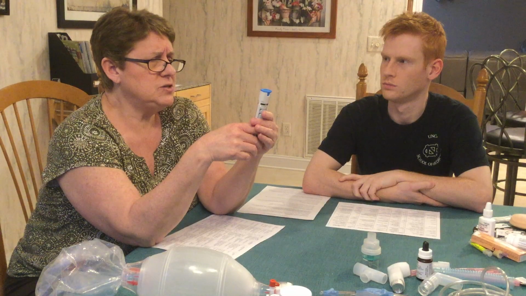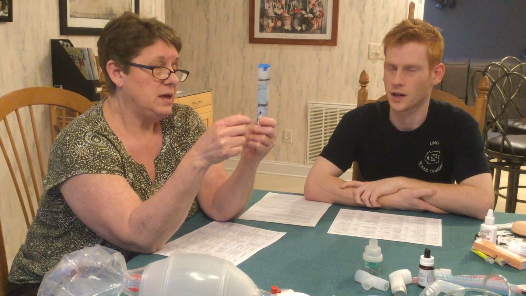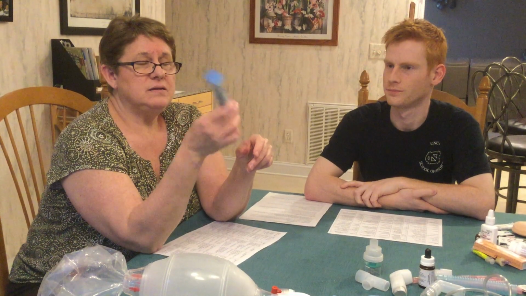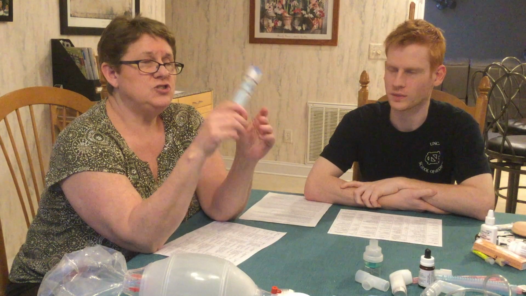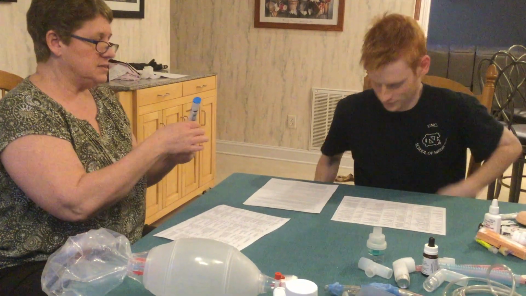So the first thing we want to do is get our EpiPen out. We have to make sure of the 5 rights. Let's assume that this is in date and good to go. We're going to inject this into the lateral portion of the thigh, on the outside of the thigh, between the hip and the knee. So I'm going to take this. Chris is going to stand up.